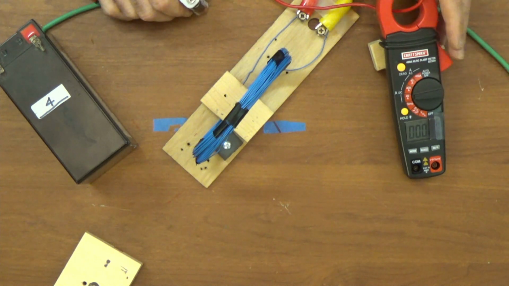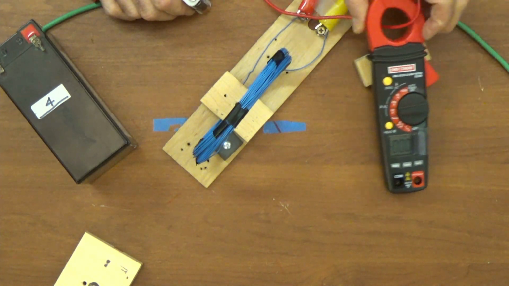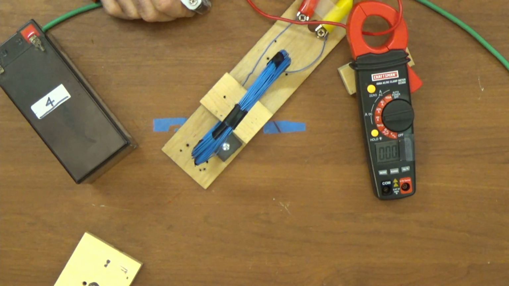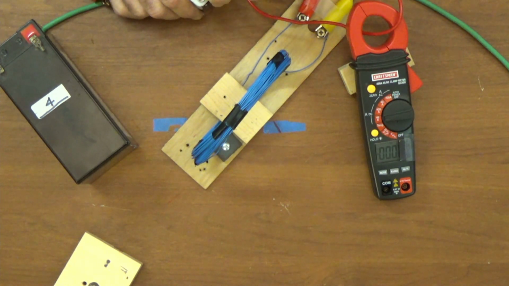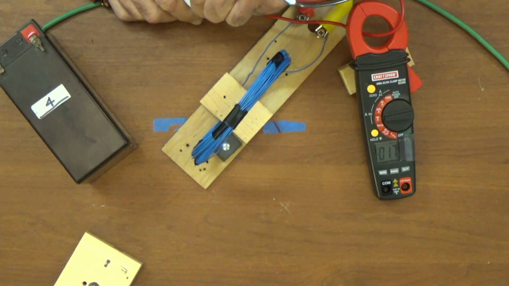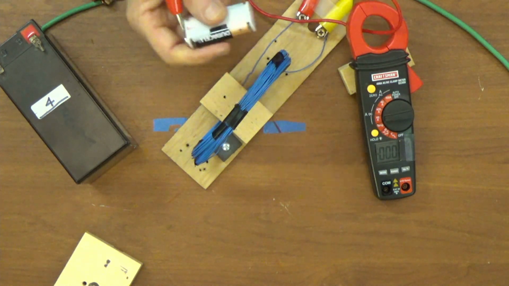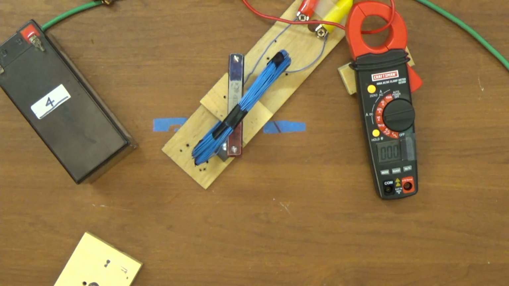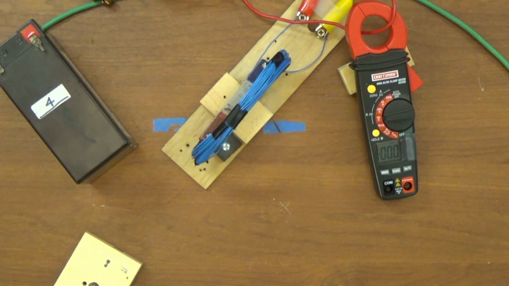Can you all see that? I don't want it to be too close to the foil. All right, let's energize that and take a look. And we're getting 1.7. There's a decimal between the 1 and the 7. 1.7 amps is doing that. How is that possible?